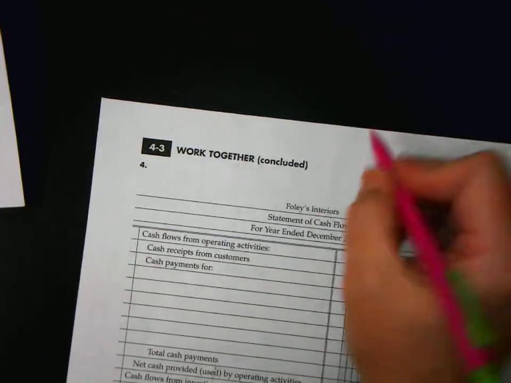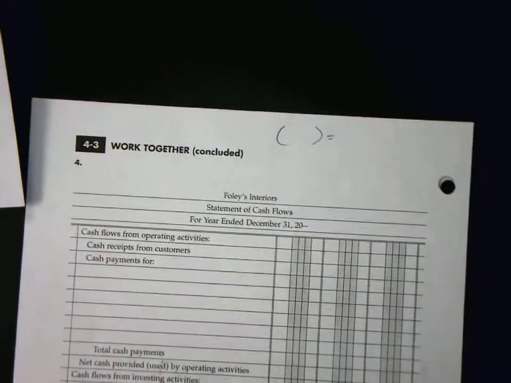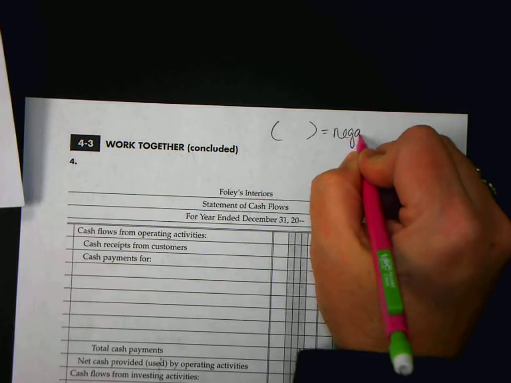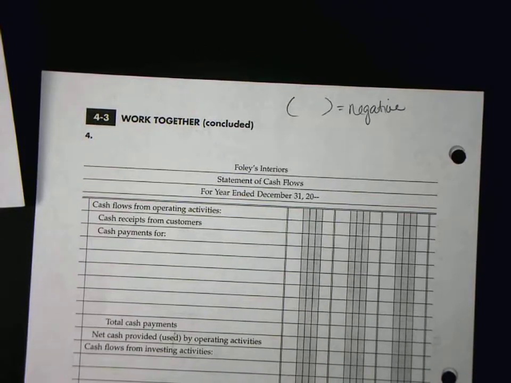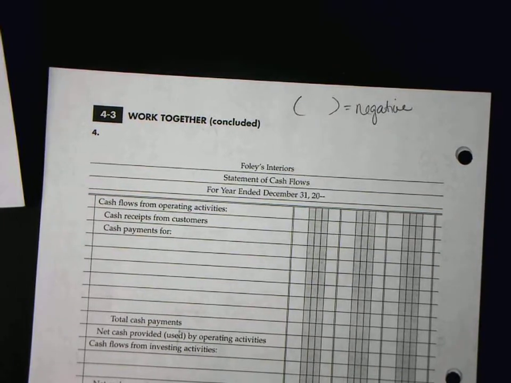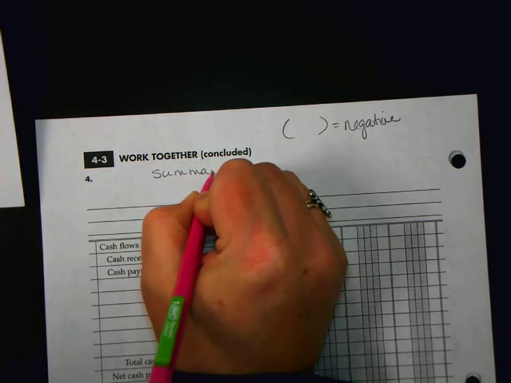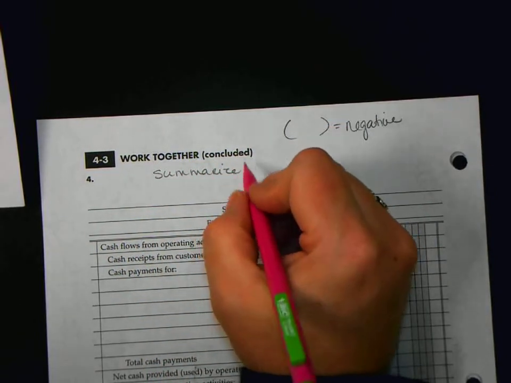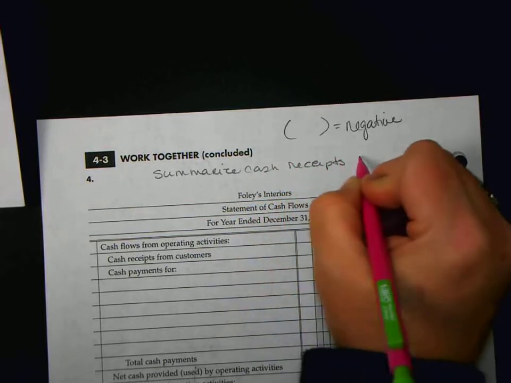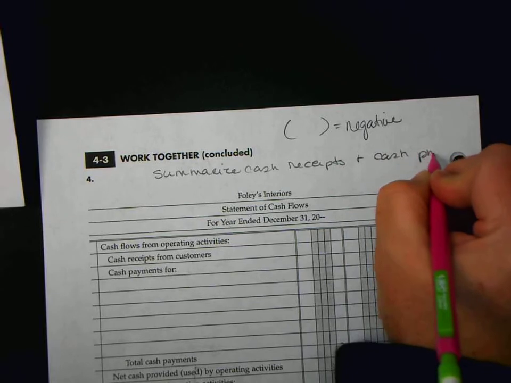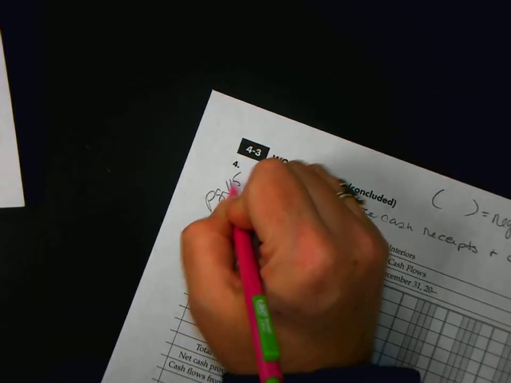Okay? Oh, a couple other things. We are going to be using parentheses on this statement. Okay? And so that means that it's negative. It's money going out. Cash going out will be negative. Okay, cash coming in will be positive. And the idea of this is to summarize cash receipts and cash payments. And your sample is page 115.